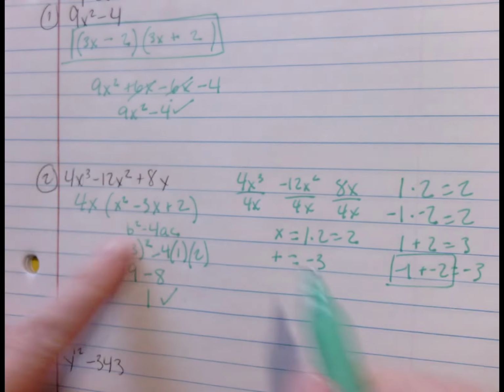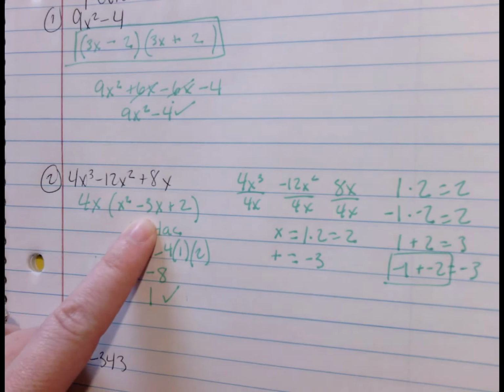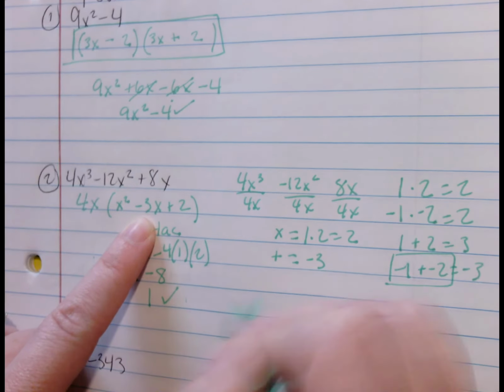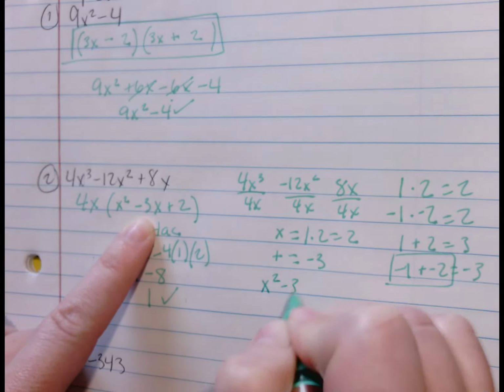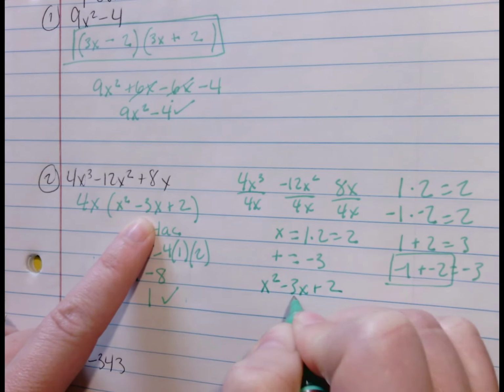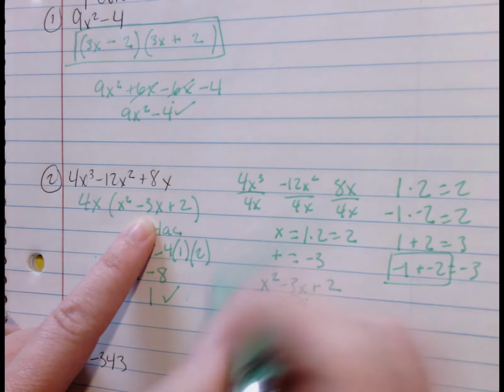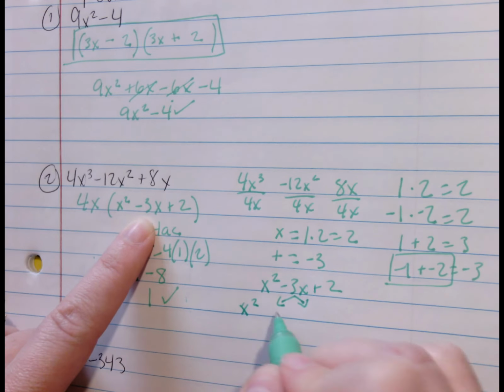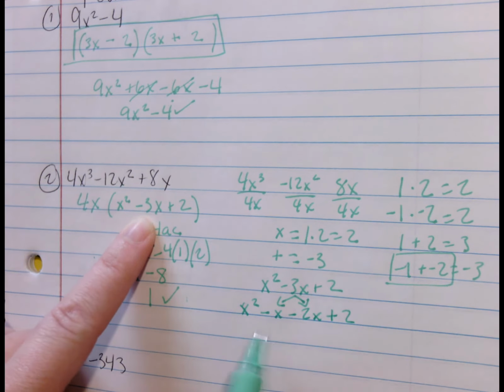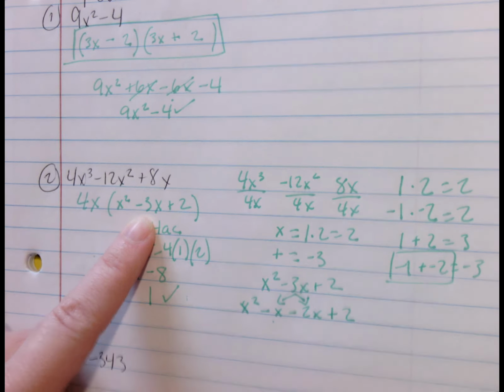So the next step is to take this trinomial again. Remember, this is the one we're working with. We're going to take x squared minus 3x plus 2, and we are going to split this middle term into these two numbers. So we have x squared, we have negative x, and we have negative 2x, and then plus that 2. So all I did was take that negative 3 and split it into negative 1 and negative 2, because if I add them together, I'm still going to get negative 3. So I haven't really changed anything. I've just kind of split it.